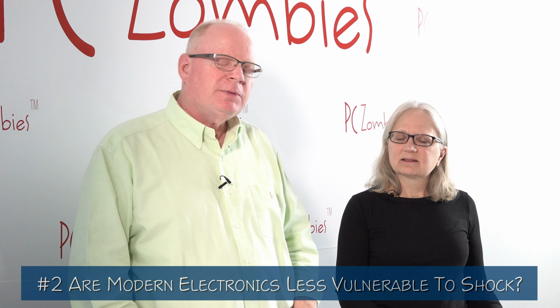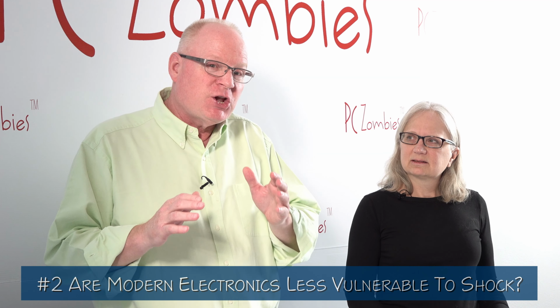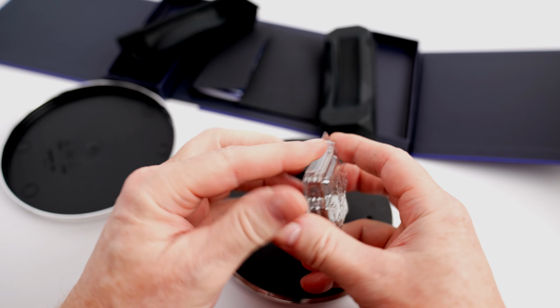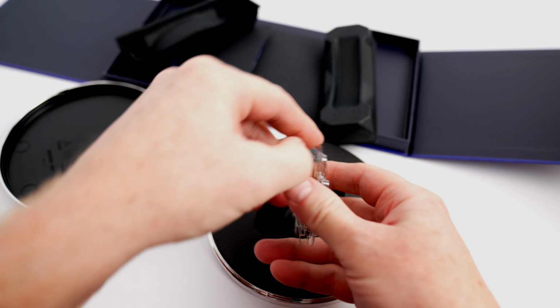Yeah, I can imagine. Isn't it true that modern computers are less prone to static shock? Okay, well, that's a good question. No. Oh, really? No, in fact, they're more prone to static shock. So this is a myth. And they're more prone because they're putting more transistors in a chip. It just may be harder to tell what that damage is.